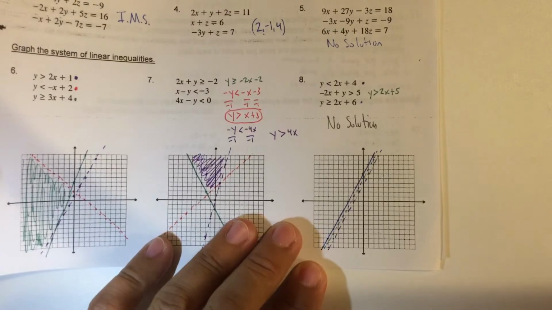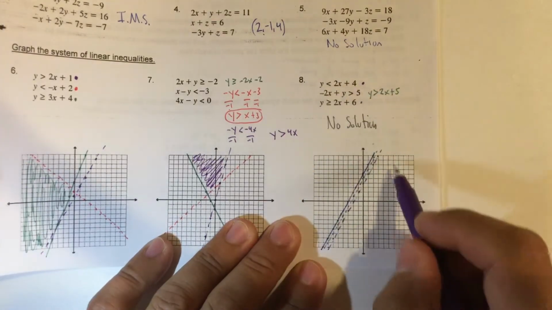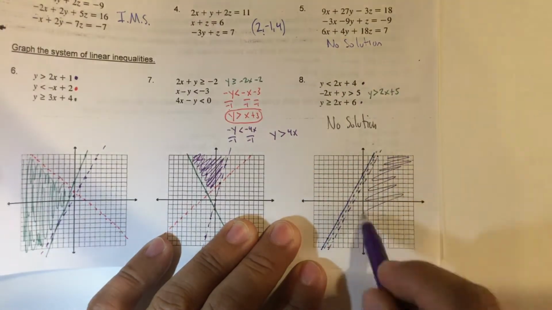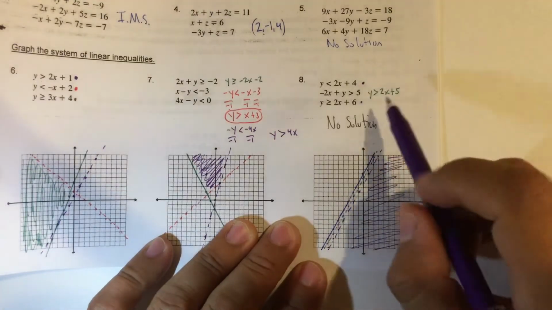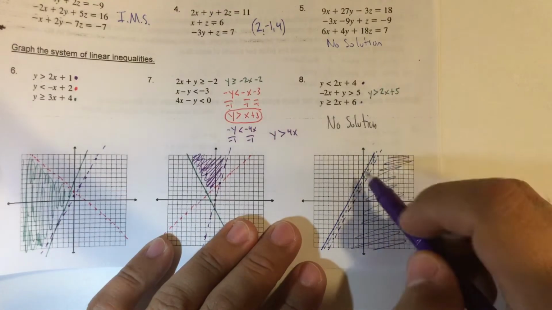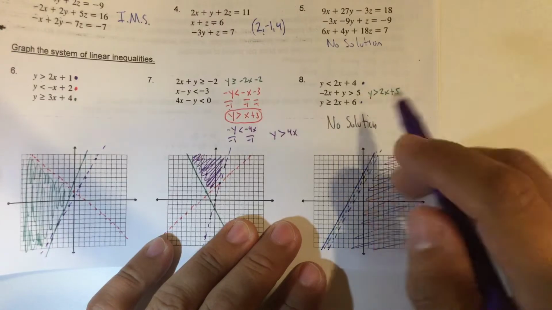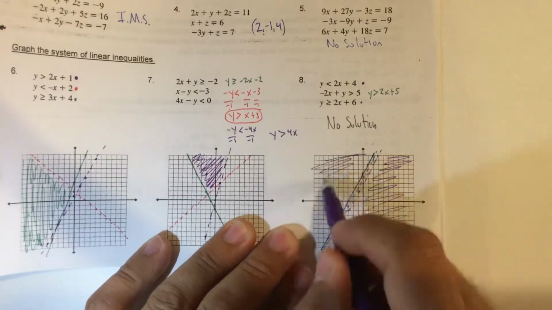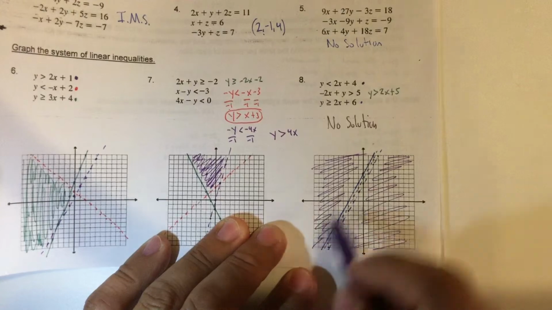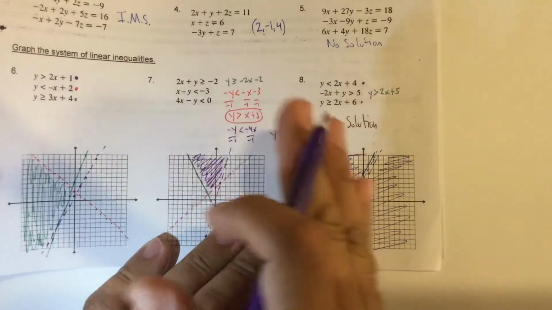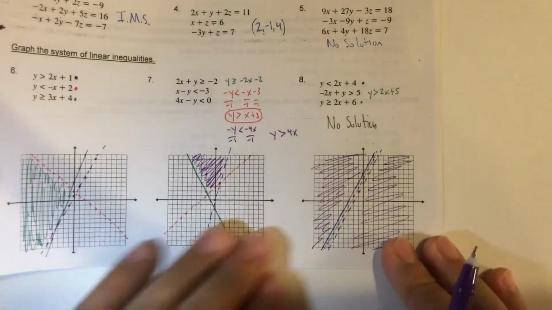Okay, so for the purple one, it says less than, so we shade below. For the green one, we shade above. And for this one, we shade above. So we see that the shadings only intersect here, but not all three intersect in one spot, so there's no solution. All right, on to the back.